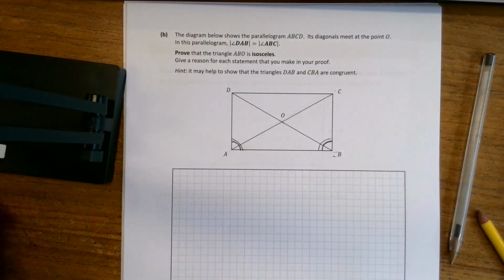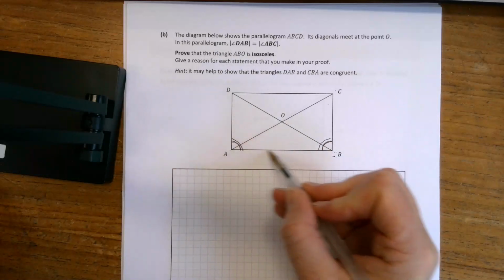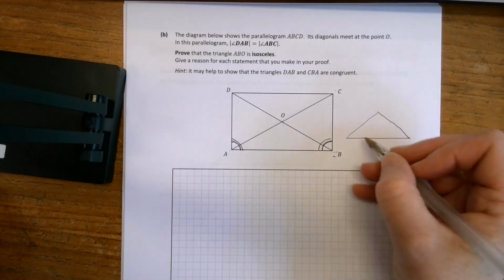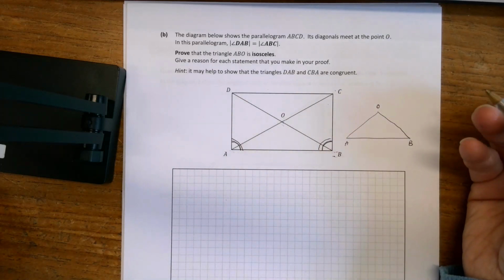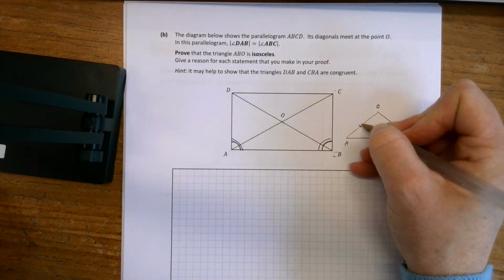Sorry, I'm just looking for my highlighter pen, which has vanished. We're trying to prove that the triangle ABO, this one here, is isosceles. And I think looking at it, we can say it's probably proving that this side BO is equal to this side AO.